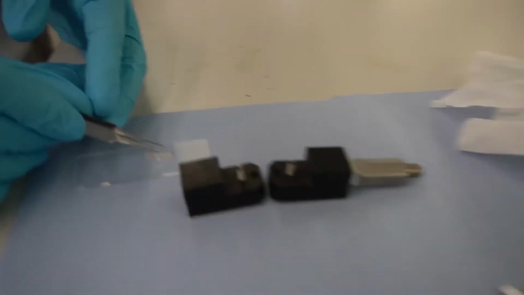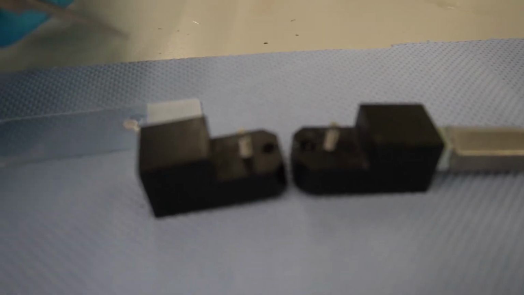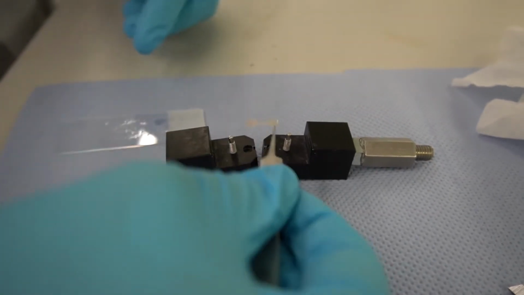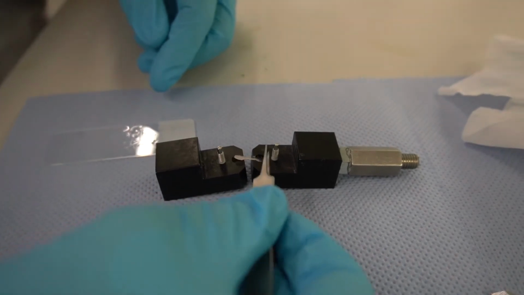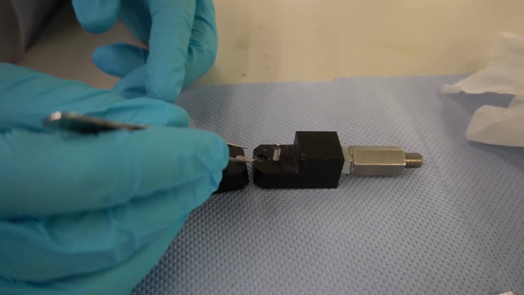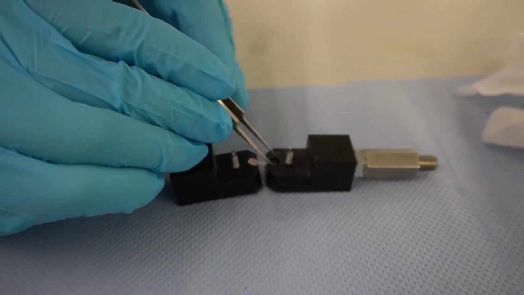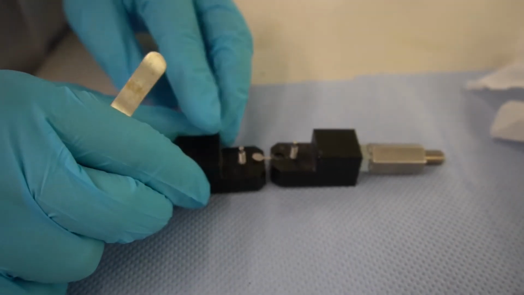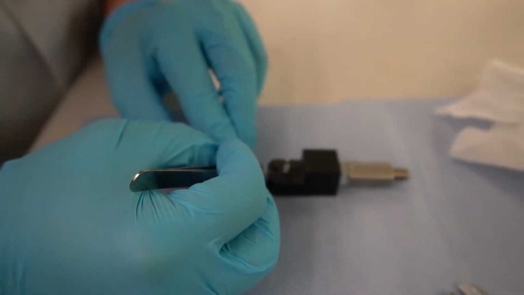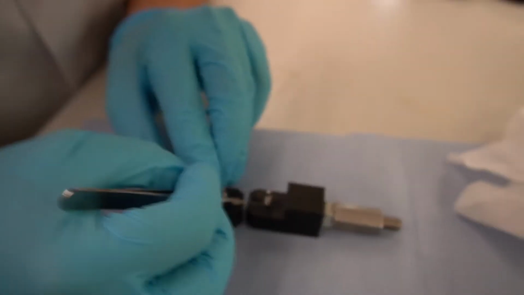Okay, let's check if the sample will fit into the sample holder. Here, yeah, and we are lucky, it fits nicely into the sample holder. And these two sample holders go into the testing machine and will pull or push on the sample.